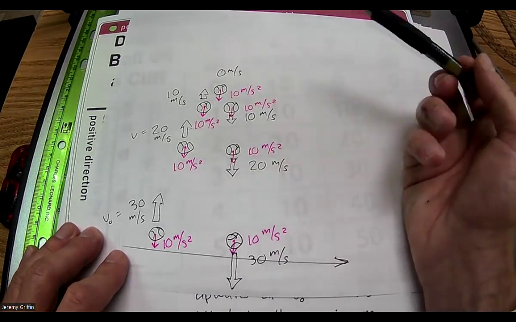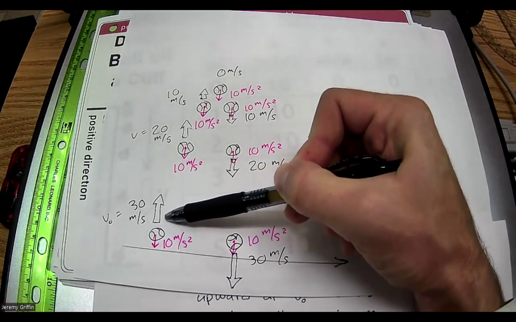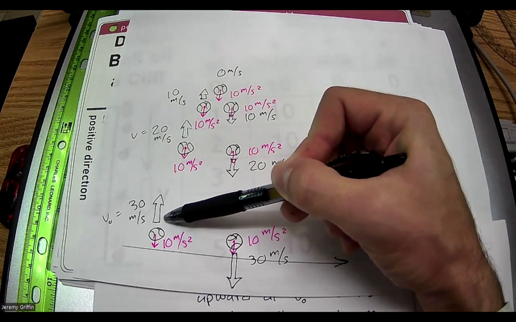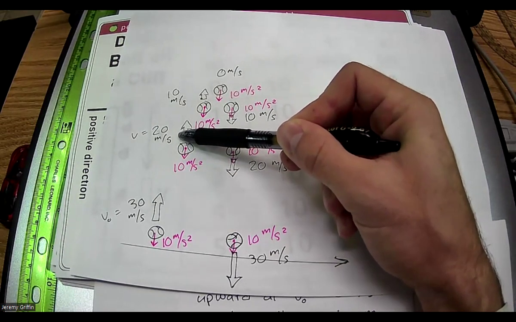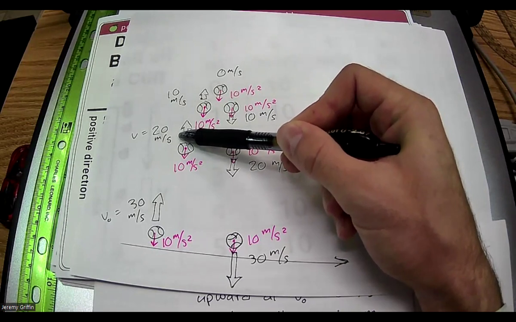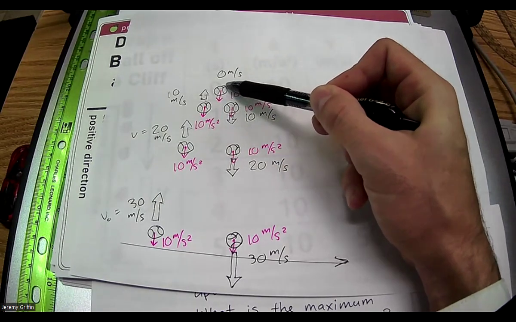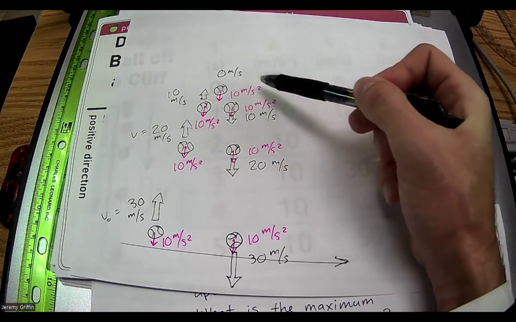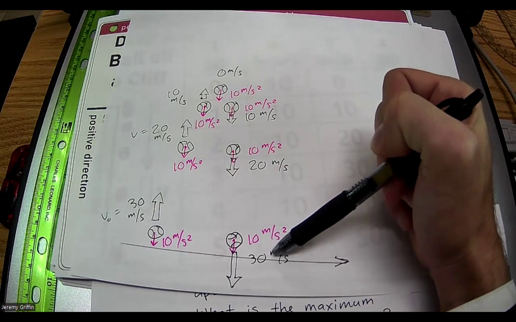Okay. So let's look at different physical values, like velocity. I threw it up at 30 meters per second. Guys, after 1 second, moving straight up, now how fast is it moving? See, it lost 10 meters per second every second. Now it's down to 20. Another second, now it's down to 10. Another second, now it's down to 0. That's the maximum height point. And then it falls down, picks up 10, 20, 30 meters per second. Now that's all the black ink.